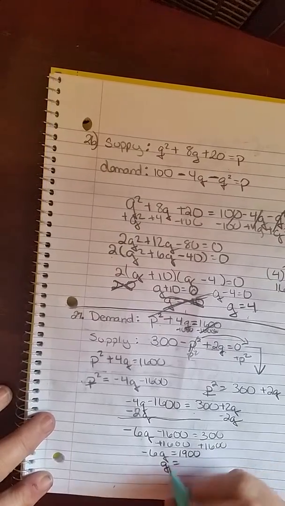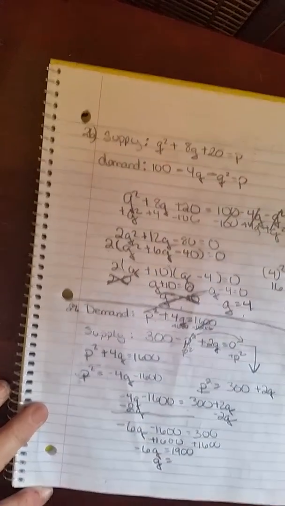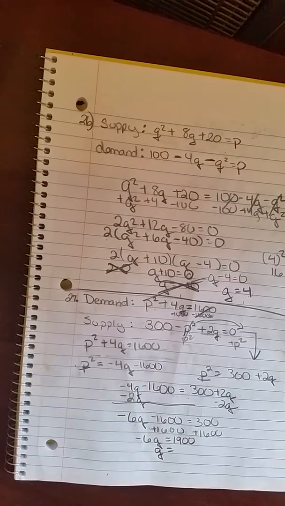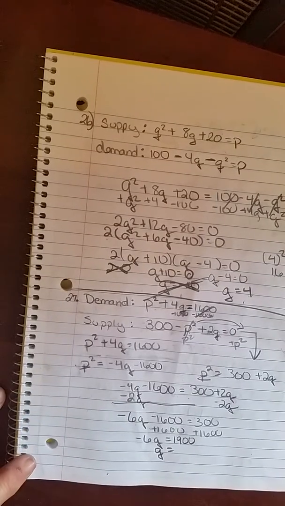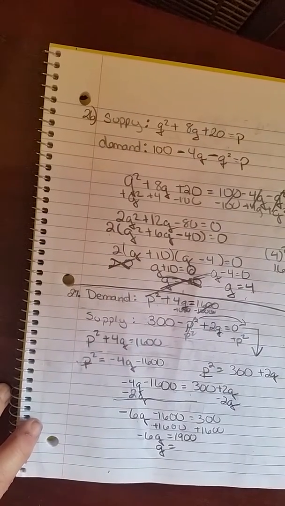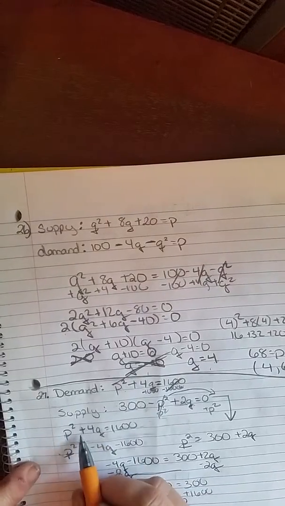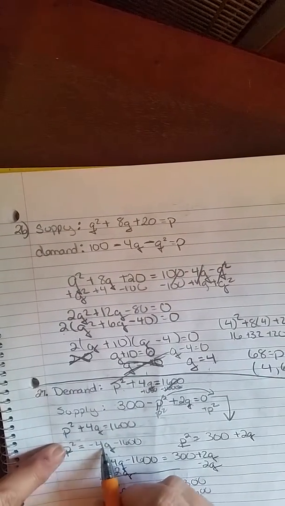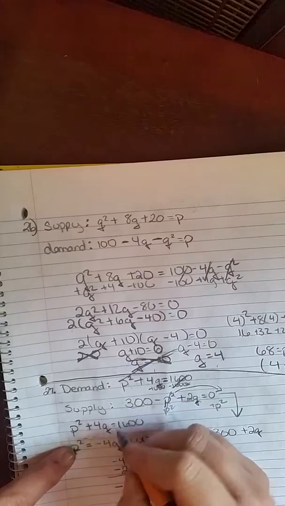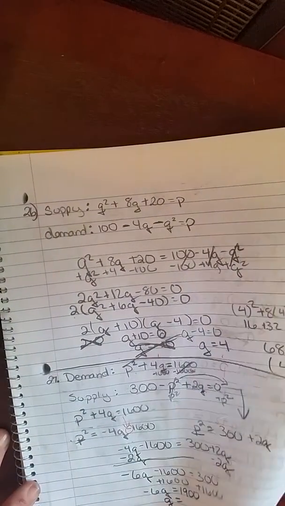I have done something wrong. I'm going to pause the video and come back. I have found my mistake. Here, I subtracted the 4Q, but it should not have been a negative 16. It should have been a minus 1600.